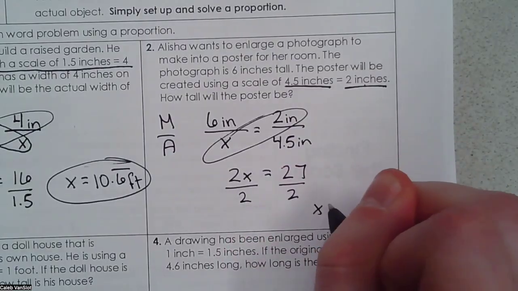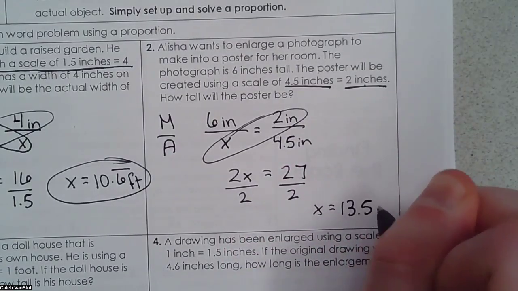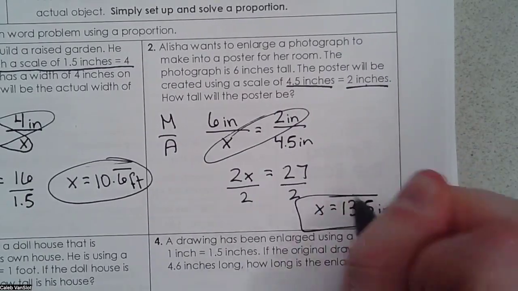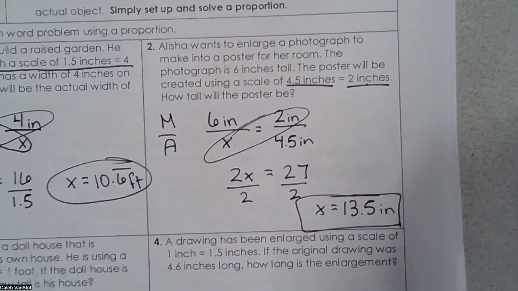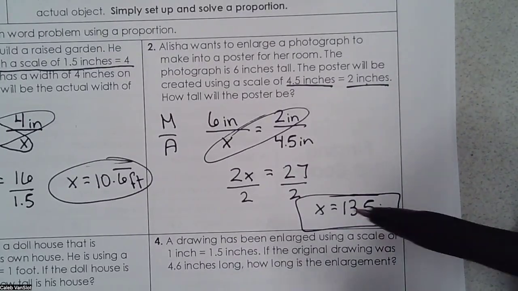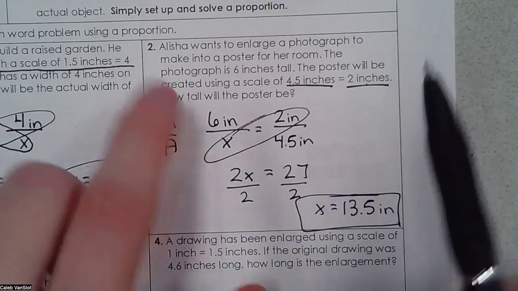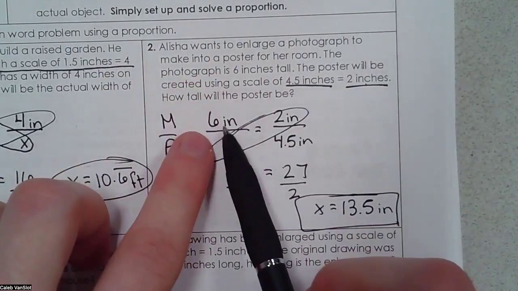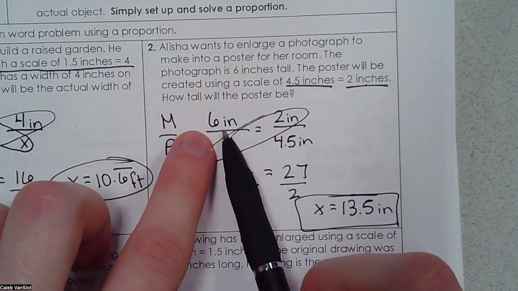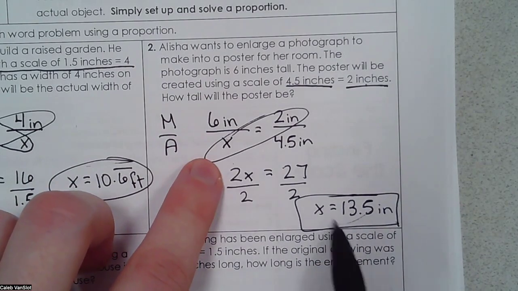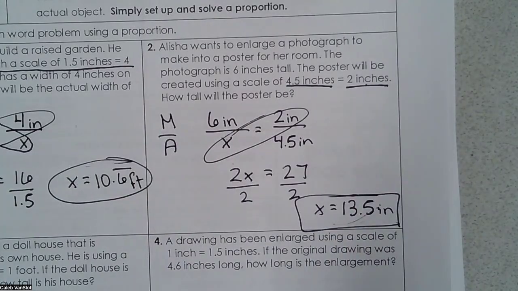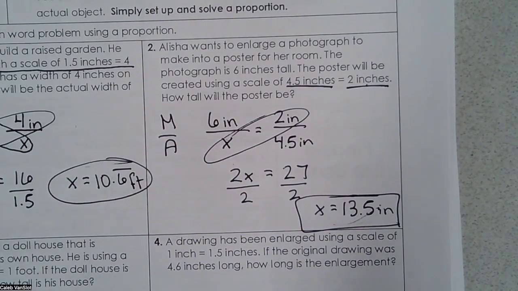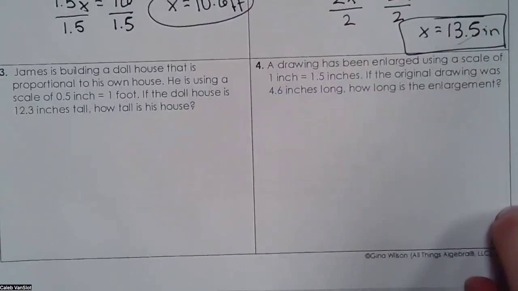Yep. So 13.5 inches is the height of the poster. Okay. And again, the way to think through problems like this is the photograph is going to be smaller than the actual height of your poster, because the photograph is the model, it's the smaller thing. Okay. Let's take a look at number 3 here.